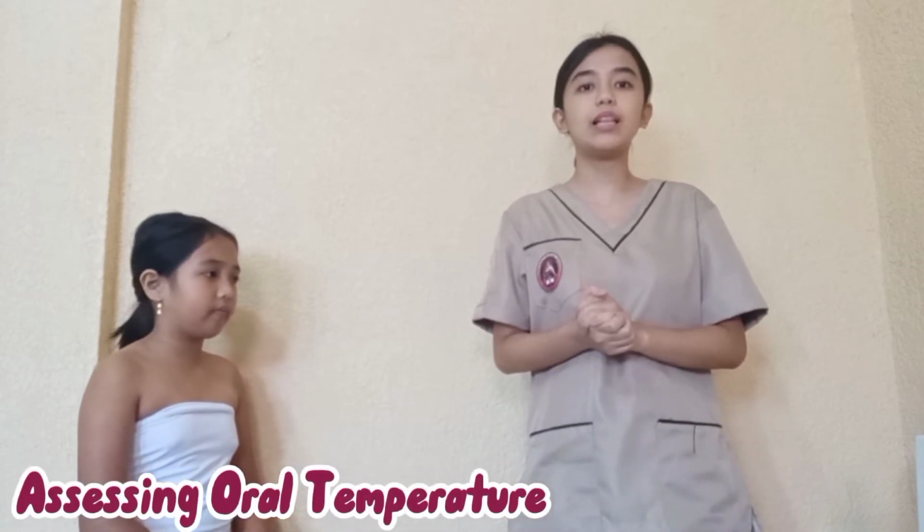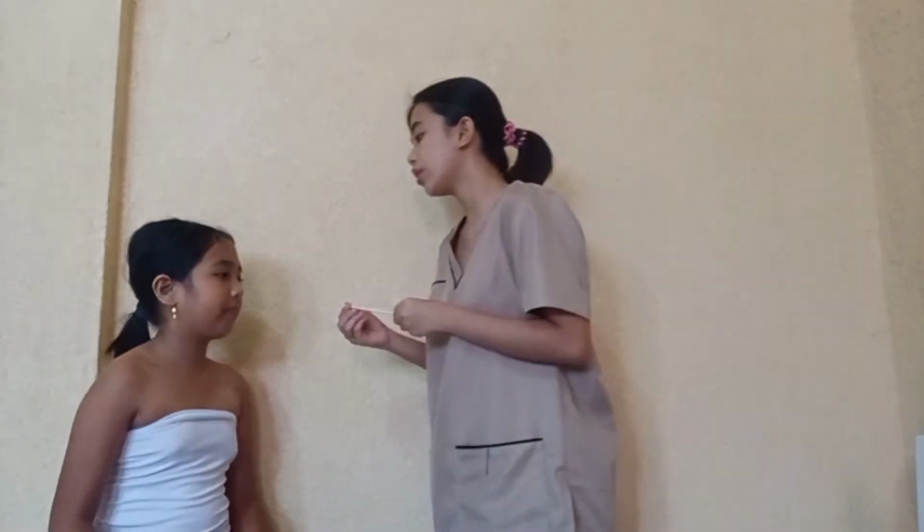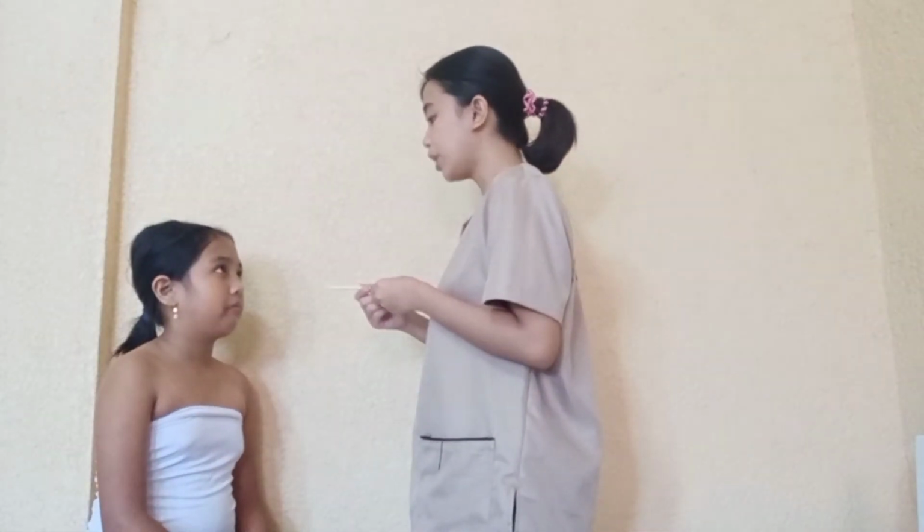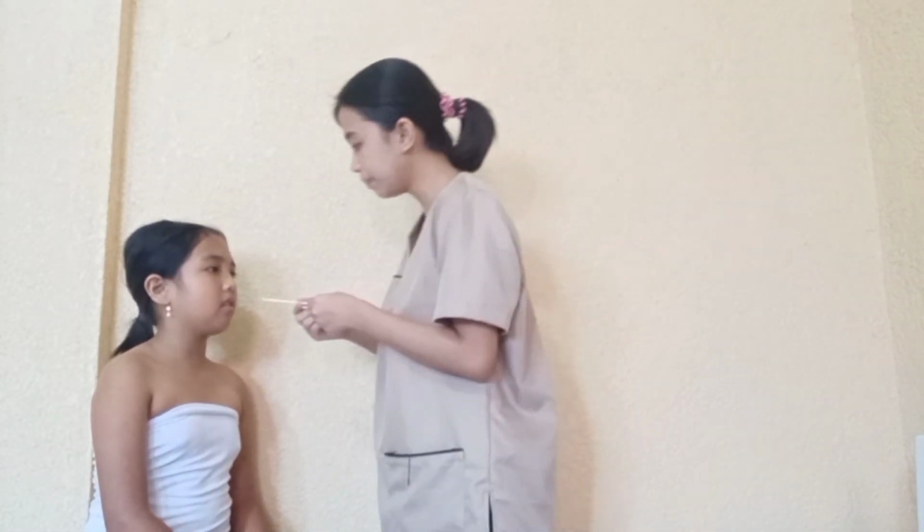I'm going to remove the electronic unit from the charging unit and remove the probe from within the recording unit. Assuming that this is an oral thermometer, the next thing I'm going to do is to cover the thermometer probe with a disposable probe cover and slide it on until it snaps into place. Next, I'm going to place the probe beneath the patient's tongue in the posterior sublingual pocket. So ma'am, is it okay for you if I insert this oral thermometer beneath your tongue? Okay, ma'am?